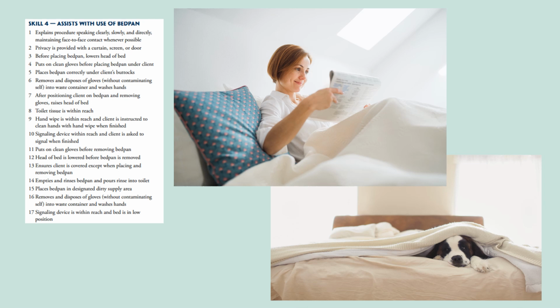The candidate must remove gloves and verbalize, wash hands, after placing the bedpan under the client and before raising the head of the bed. Step 11. A new pair of clean gloves must be put on before removing the bedpan. Step 16. The gloves are removed and the candidate verbalizes they would wash their hands.